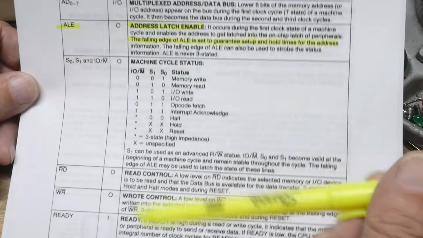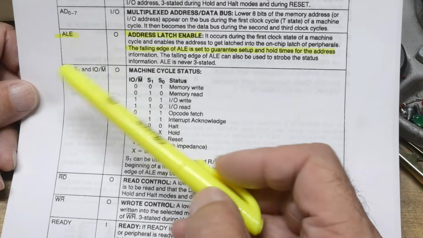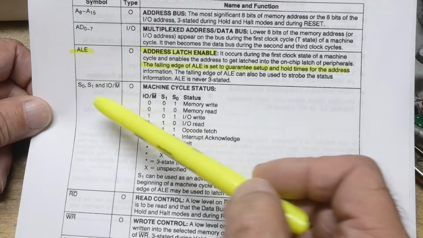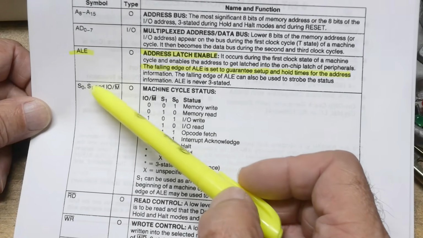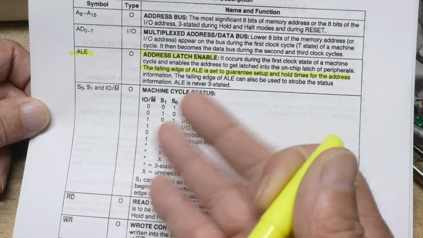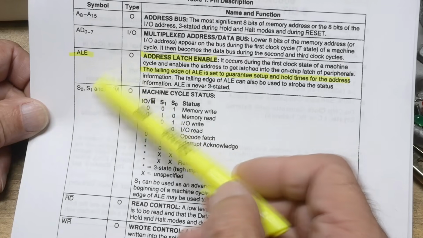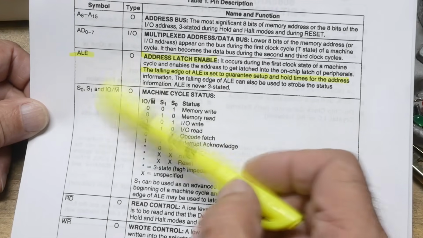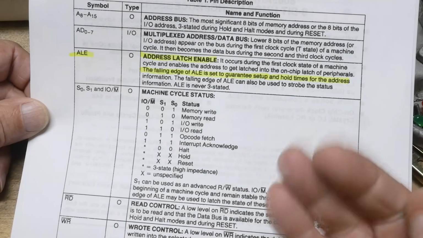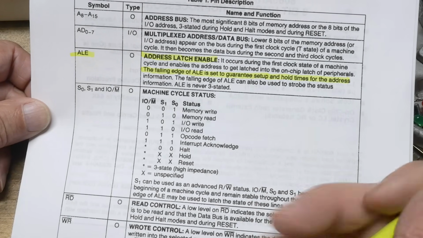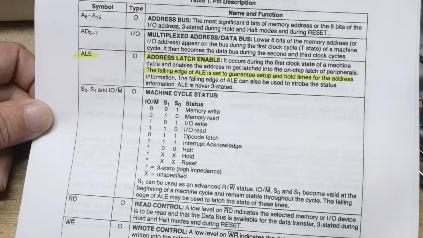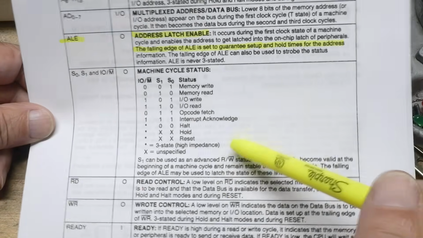There are also some other status lines, S0 and S1 and IO/memory not. So if you're doing I/O stuff, port reading and port writing, this line will be high, like in the OUT command or the IN command. If you're just going to read or write from memory, then this line will be low. So this is kind of a steering bit. S0 and S1 are not used very much. In fact, I've never used them at all in any designs, but they are available there.